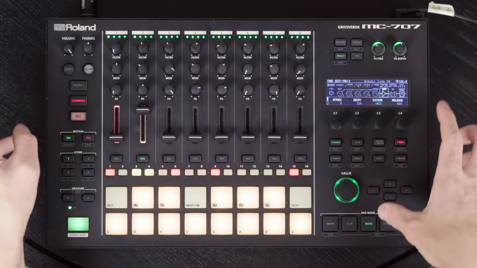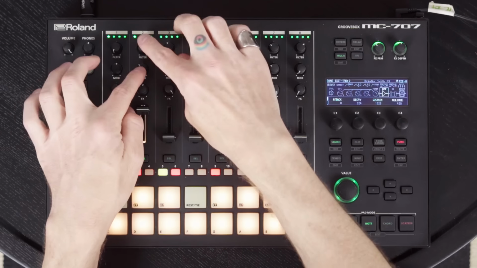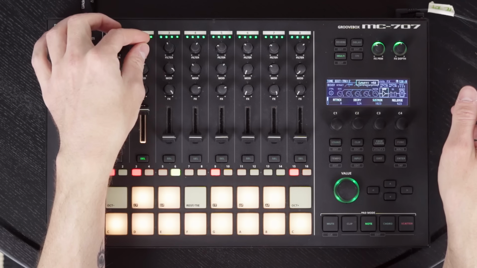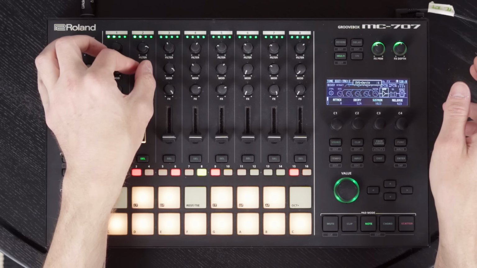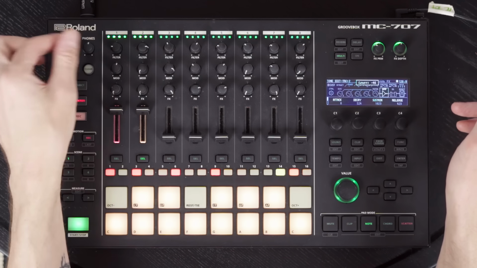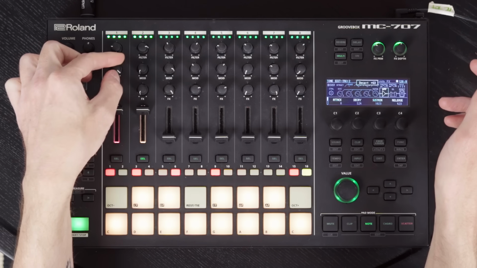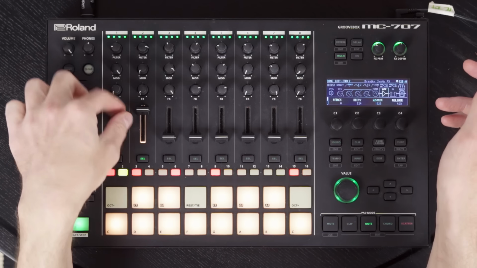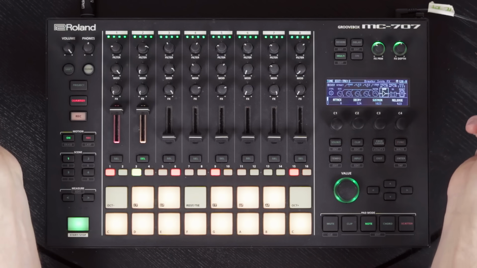But at the end of the day, all you've got in terms of performance controls are these knobs. Which are quite limited. So then it's up to you to make things interesting.